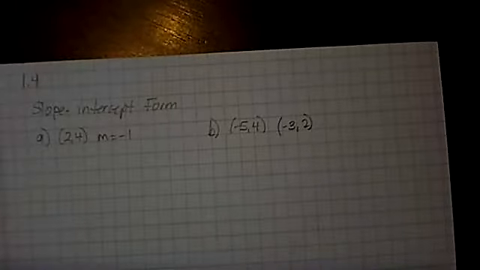So section 1.4 is talking about the different forms of a linear equation. And these are all important that you understand the different forms. So be sure you have these written down in your notes as far as what the forms are, because this will be on your first test where you need to be able to do them into the different forms.